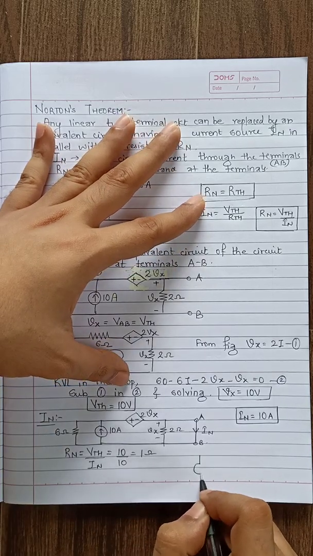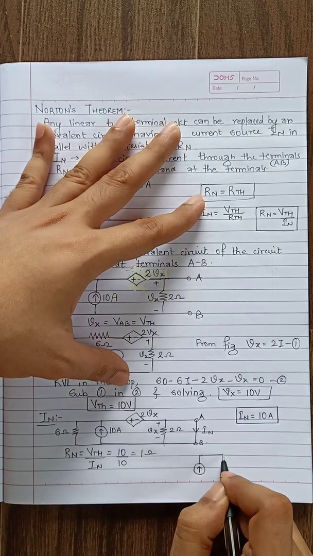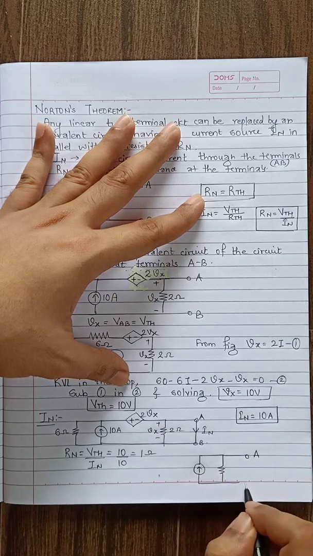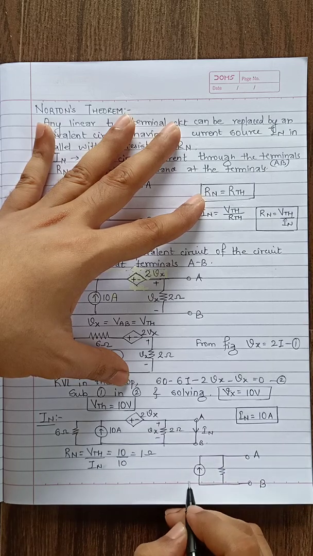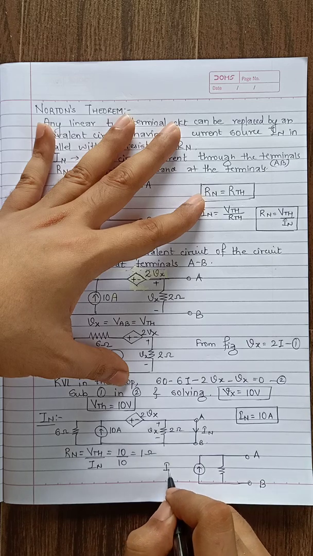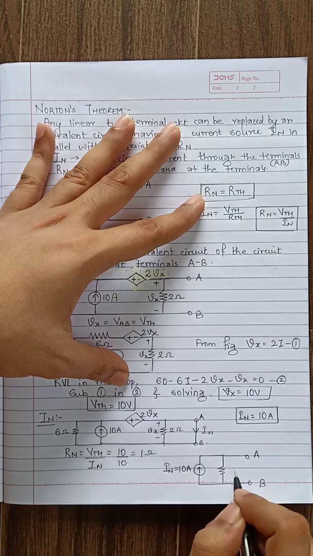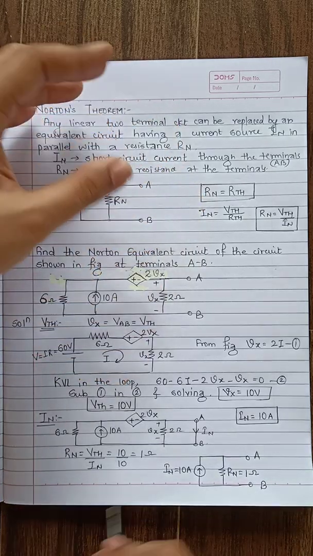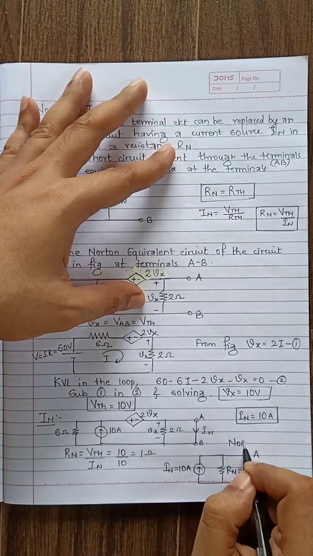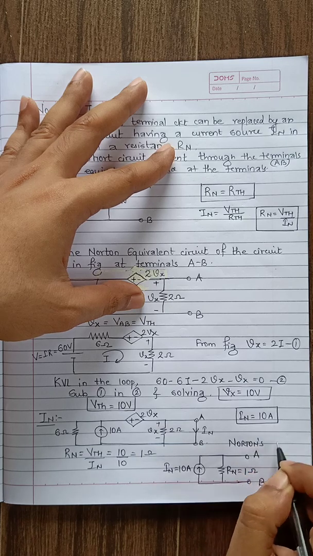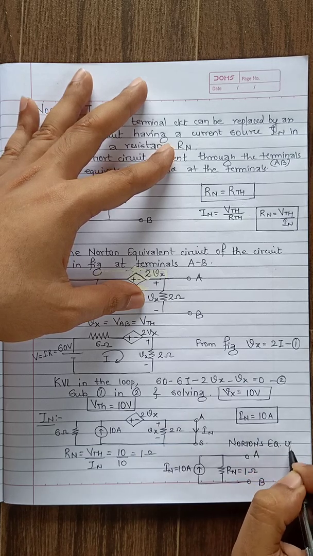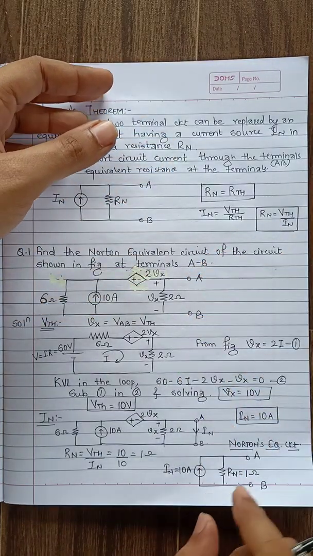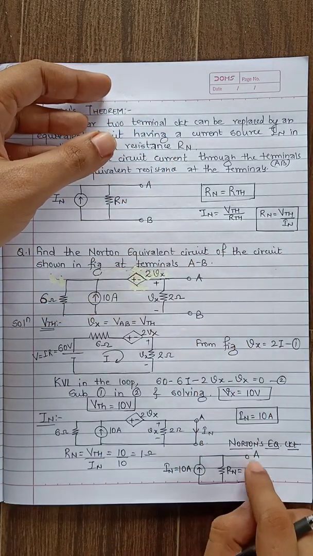So Norton's equivalent circuit after solving will be like this: between terminals A and B, a current source In of 10 ampere and a resistance Rn of 1 ohm. This is how Norton's equivalent circuit is drawn. This is how we have found the Norton's equivalent circuit between terminals A and B.